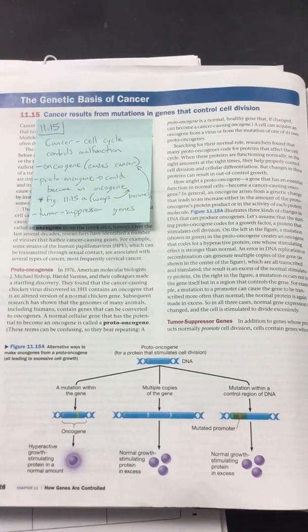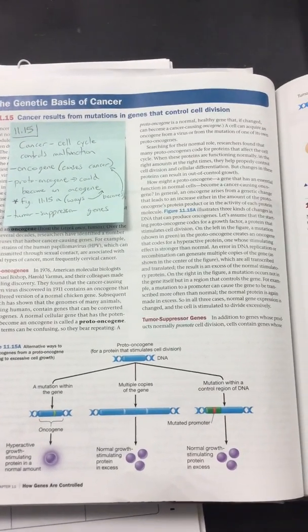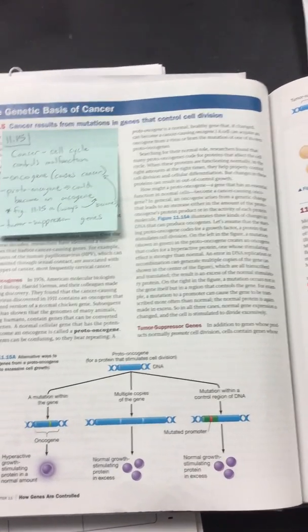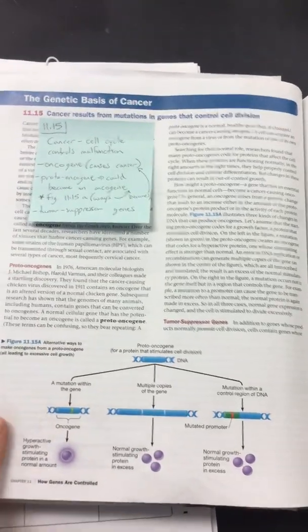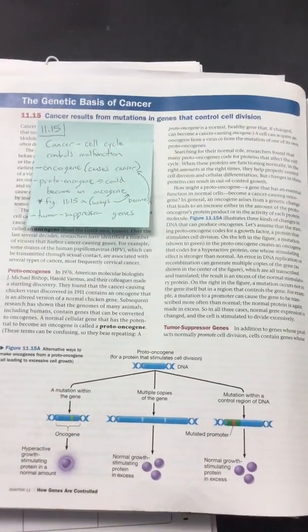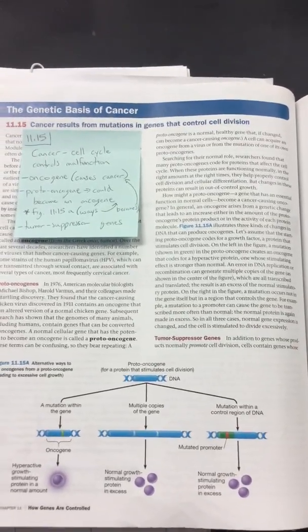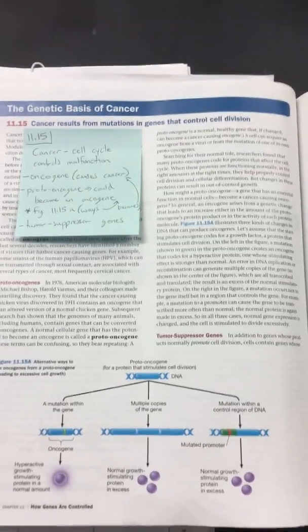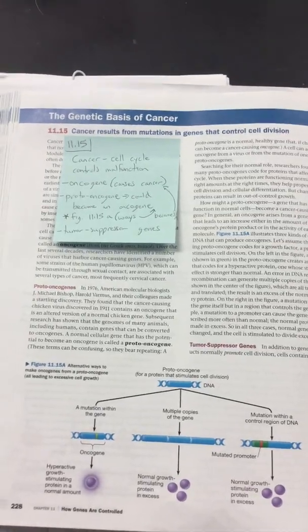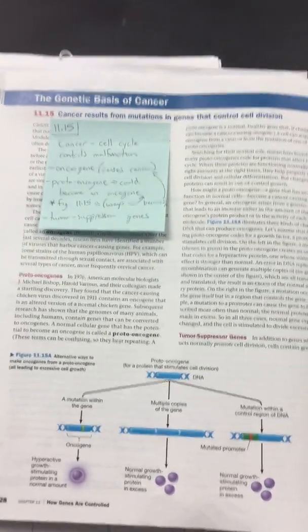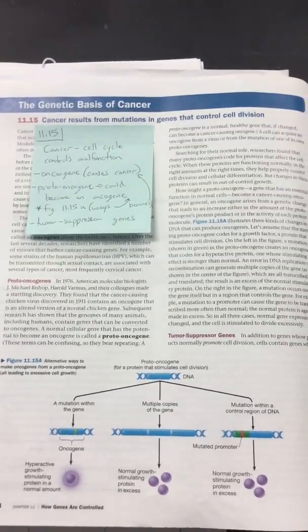The rest of the chapter is pretty much all about cancer and how we get cancer and what cancer looks like. So you should remember that cancer usually results when the cell cycle is out of control. So that means that the cell divides when it's not supposed to, and it's not stopped. So division just keeps happening and happening, and then you get a tumor.